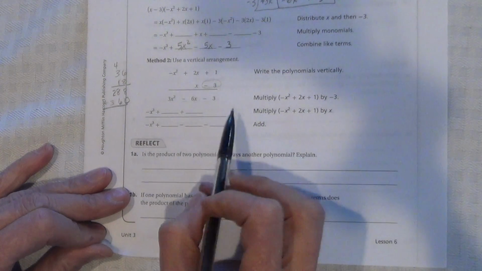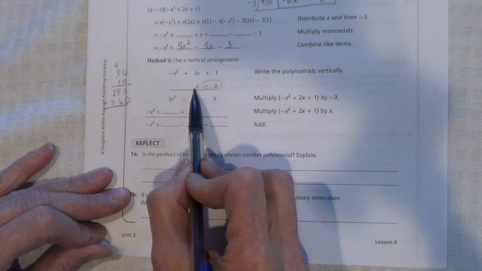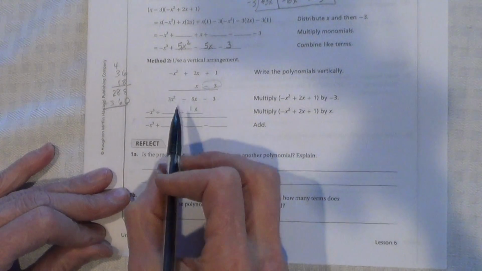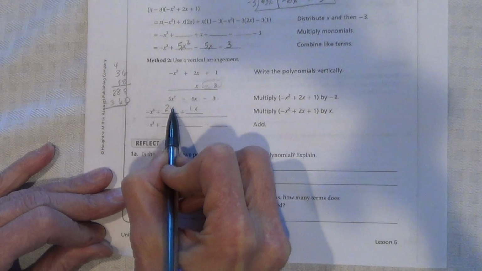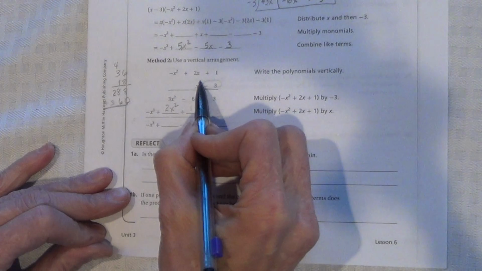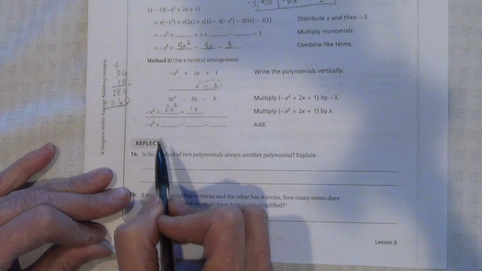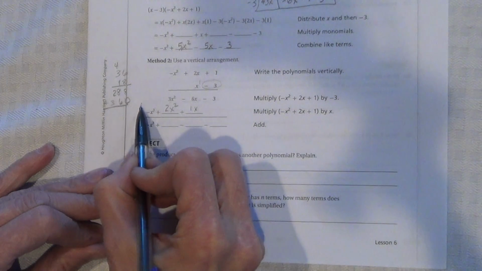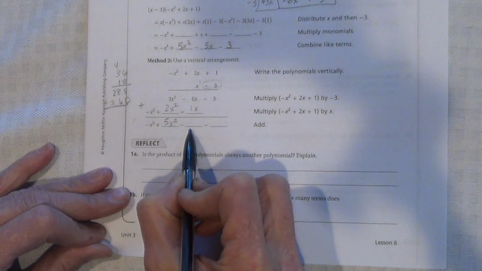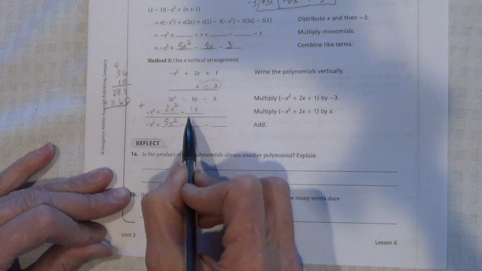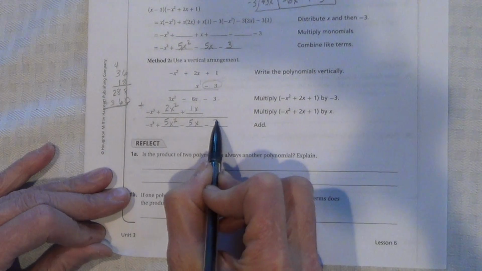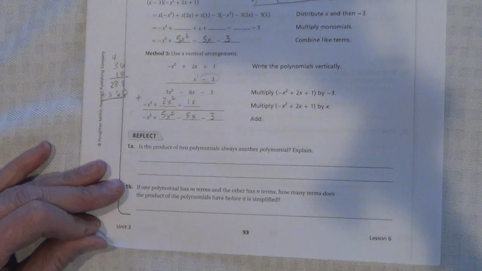Then we go to the second term and we move over one place. x times 1 is 1x, x times 2 is 2x squared, and x times -x squared is, add their exponents, -x cubed. Then we add them. -x cubed, 5x squared, 6 and 1, 1's positive, 6 is negative, so that would be -5x left, and -3. So two different ways to do those.